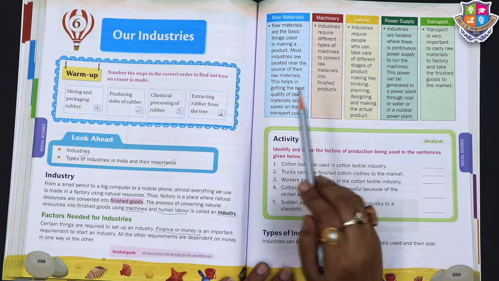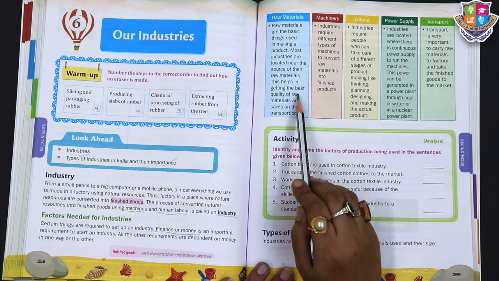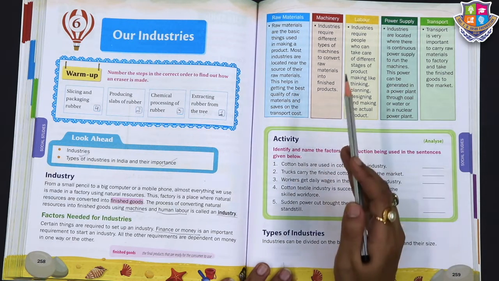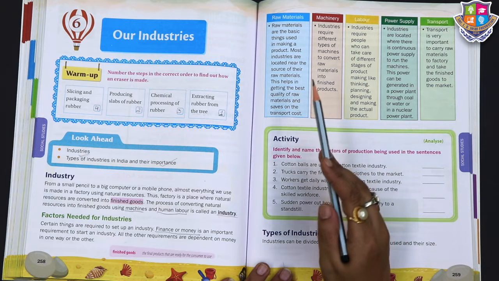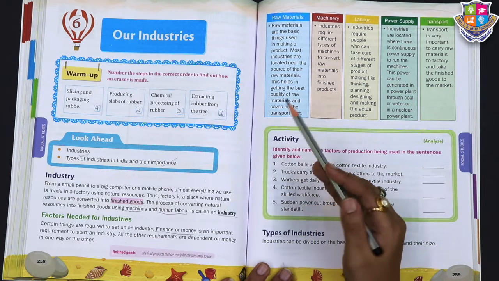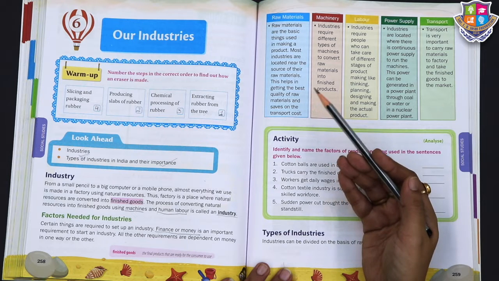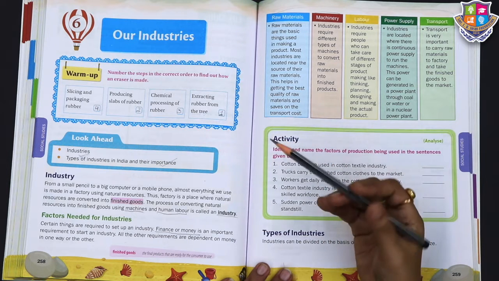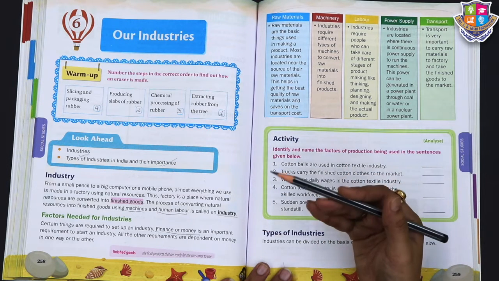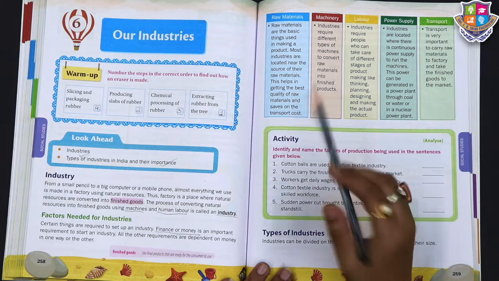Without this, do you think that industry will run? No, because when we send this raw material to the industry, they make the products into finished goods, isn't it? And that we either consume or use in our daily life.